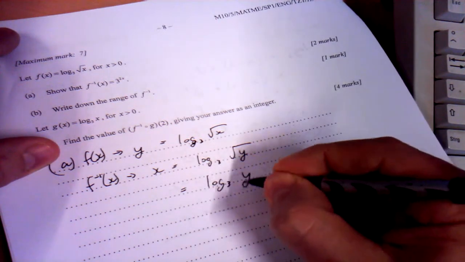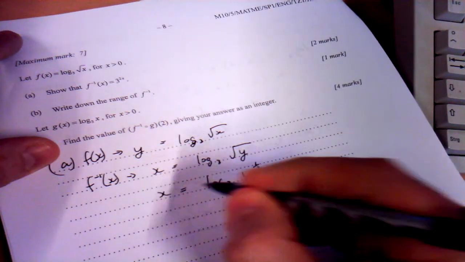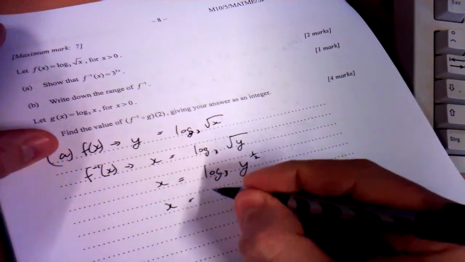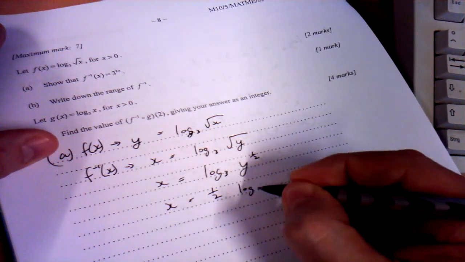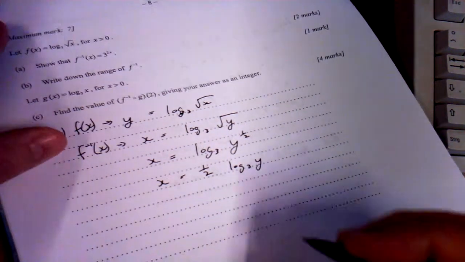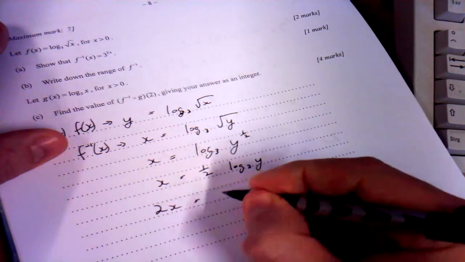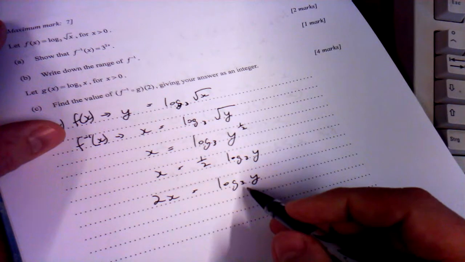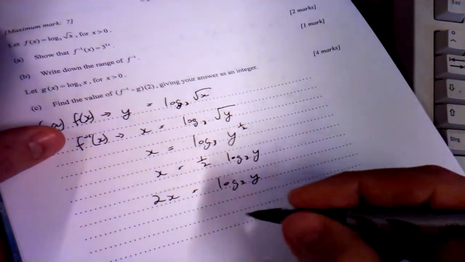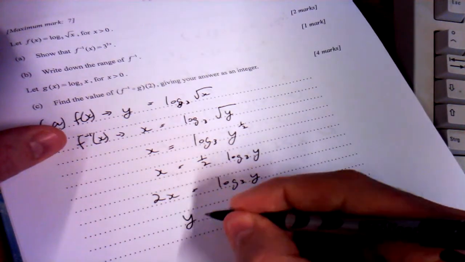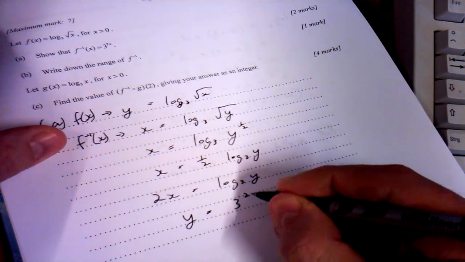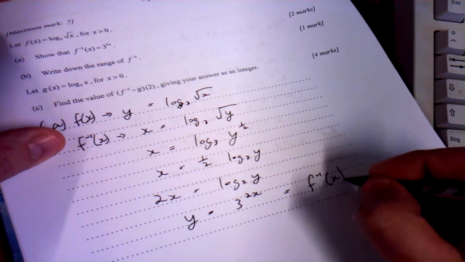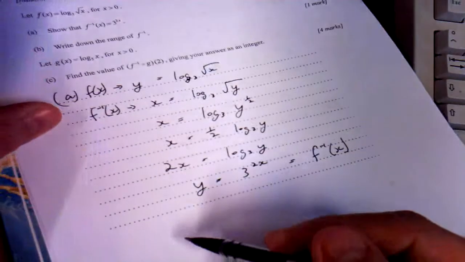The square root is to the power of a half. When you have log of a power, you can bring the power out the front. Therefore 2x equals log to base 3 of y. Now we've got a basic log form, so we write it in exponent form. y equals 3 to the power 2x, and that's our inverse function. I have shown that.